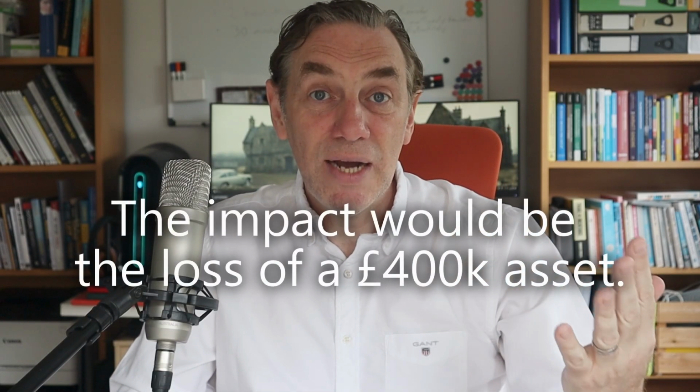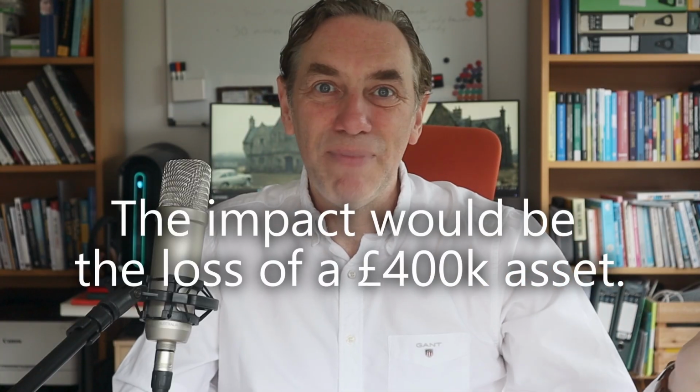So describe the impact as clearly as you can. For our house example, we could say the impact would be the loss of a £400,000 asset. Now the reader understands why it matters. If you can quantify the impact in time, money, or business value, then do it. Even an estimate is better than nothing. Delays of 6 to 8 weeks, fines between $100,000 and $500,000, customer churn likely to rise by up to 10%. Without that, the risk just looks like a box ticking exercise, and it doesn't give anybody any incentive to help you.